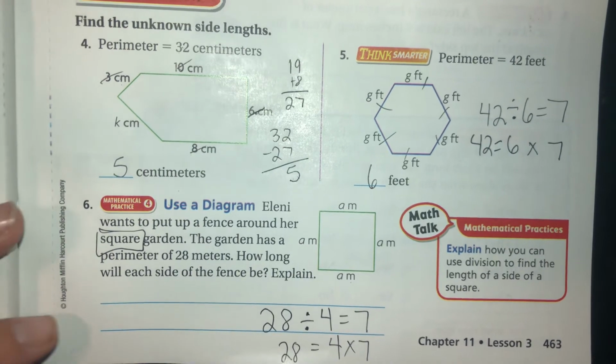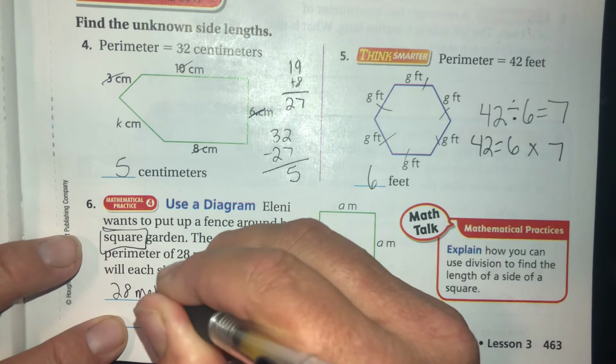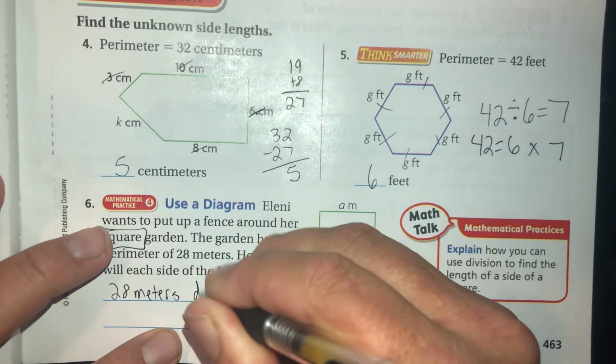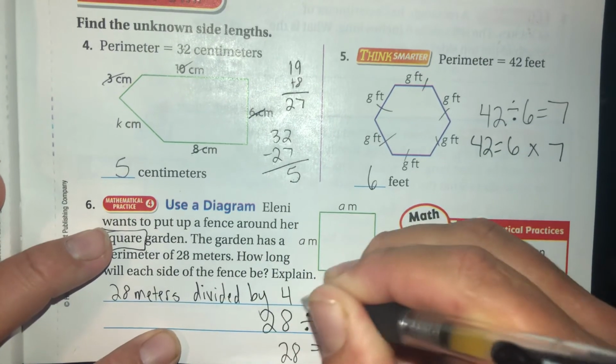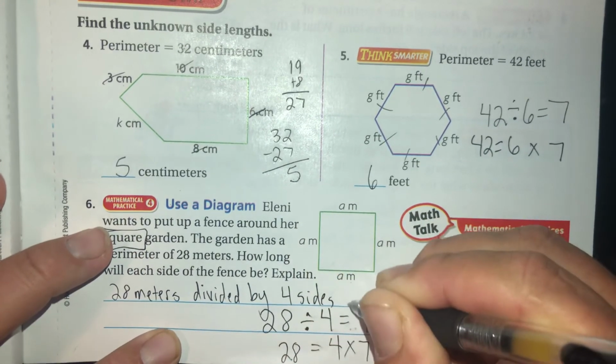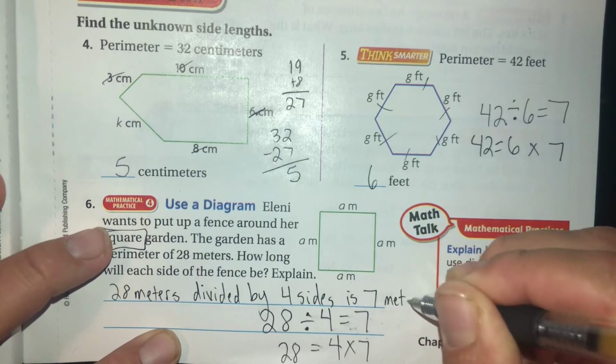Explain. 28 meters divided by 4 sides is 7 meters.